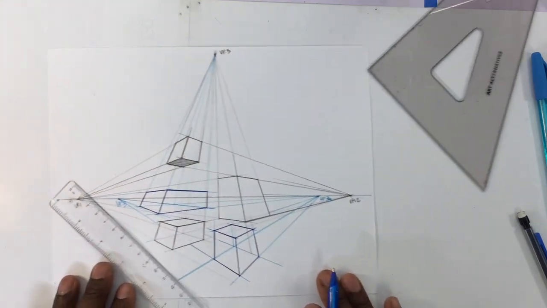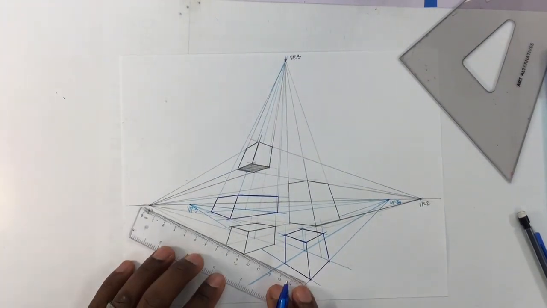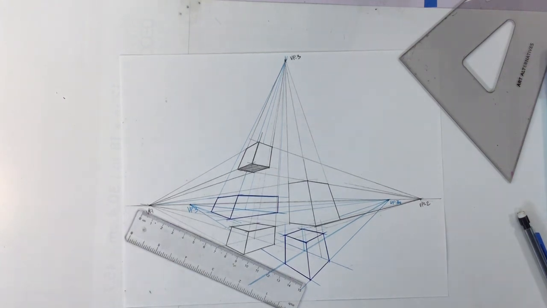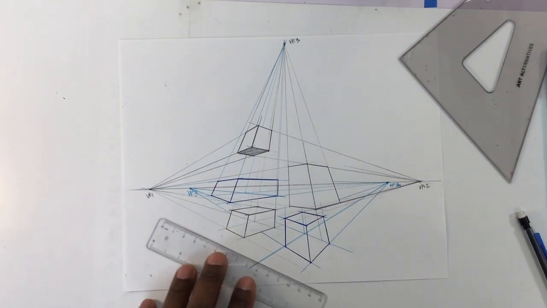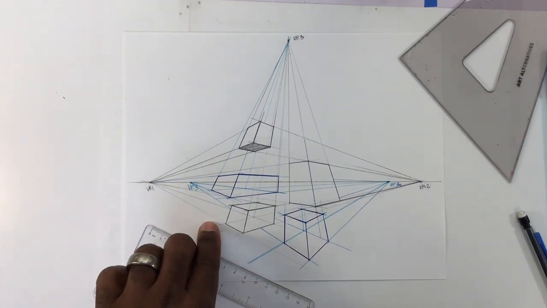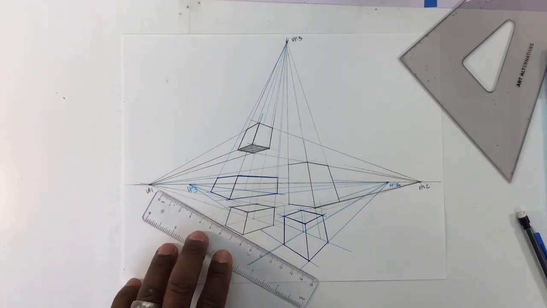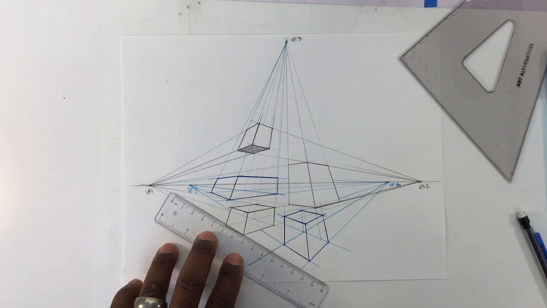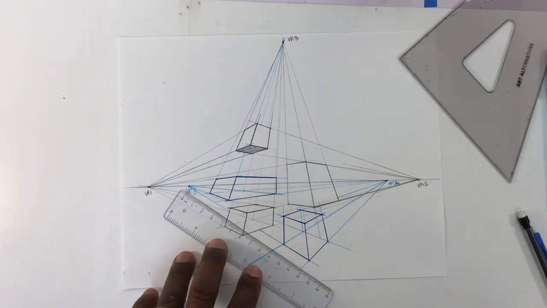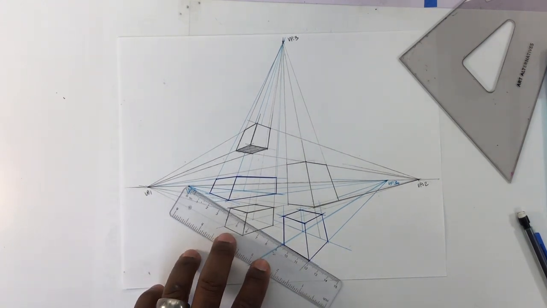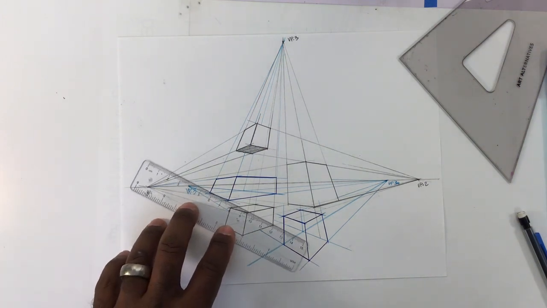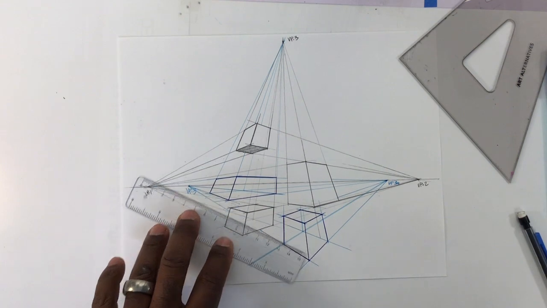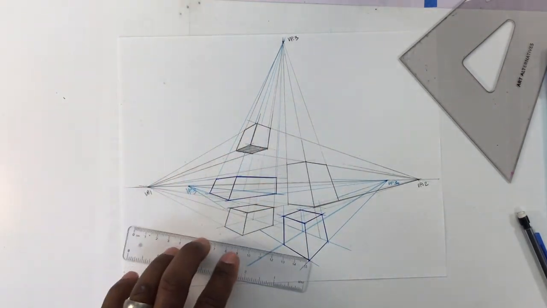Let me make sure you guys can see things clearly. Just by looking at the direction this line is going in, it's going in a different direction than this box. That's its line of action, a line of direction. Same thing with this one. These two are going in the same direction. All these are going in the same direction.